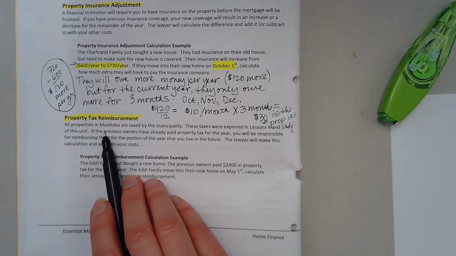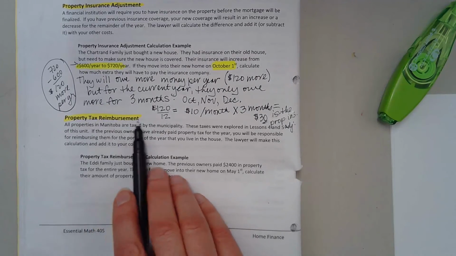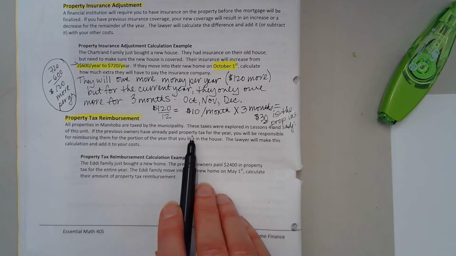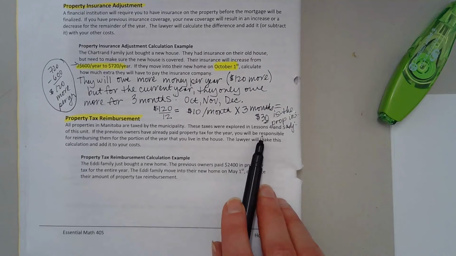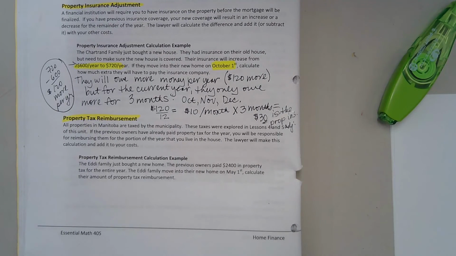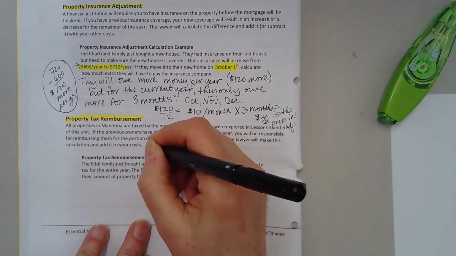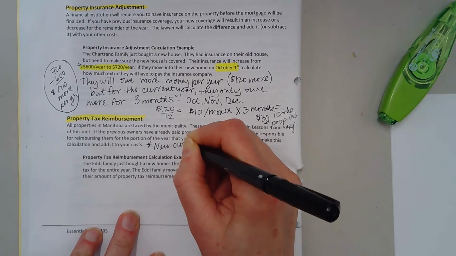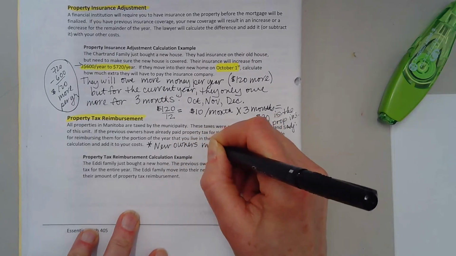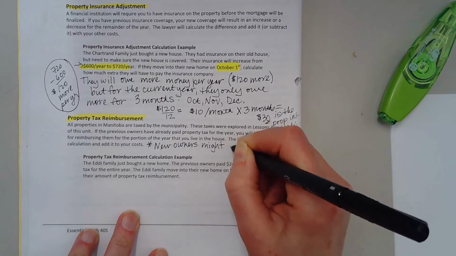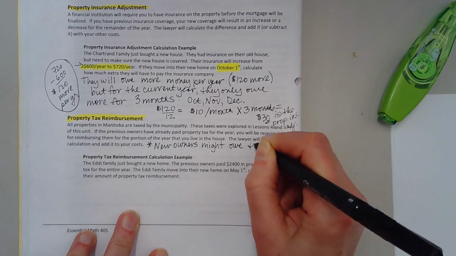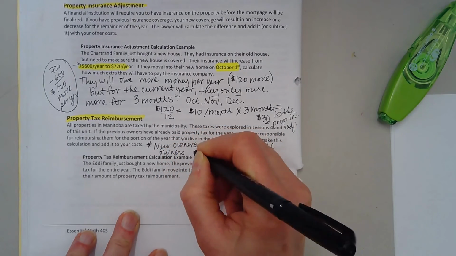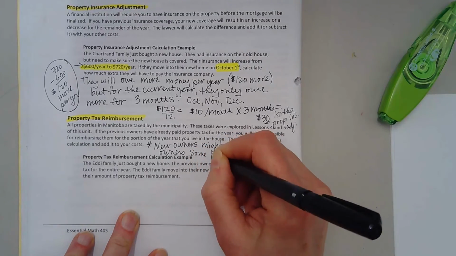Okay, so this time it just says property tax has to be paid. We know this already. So if the previous owners have already paid the property tax for the year, you will be responsible for reimbursing them. Okay, so in a nutshell, new owners might, depending on how the whole tax thing works out, owe the old owners some property tax money.